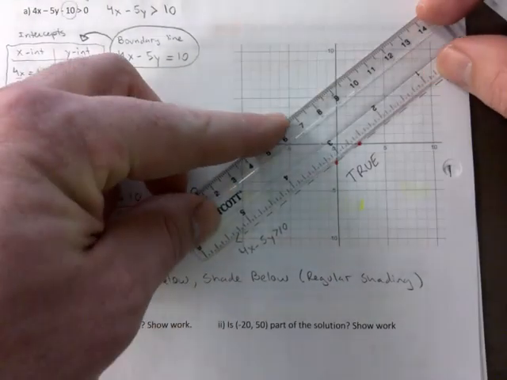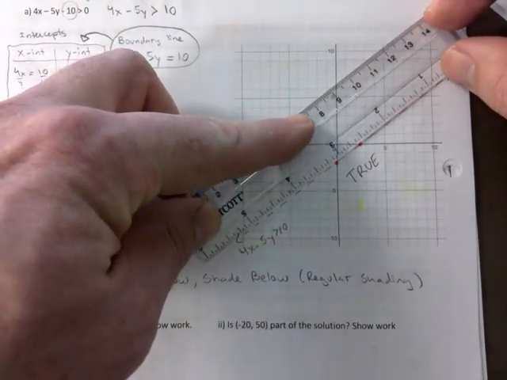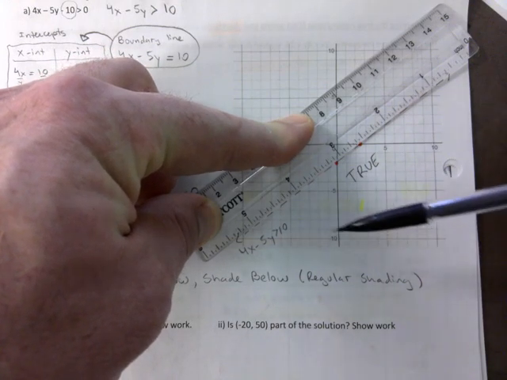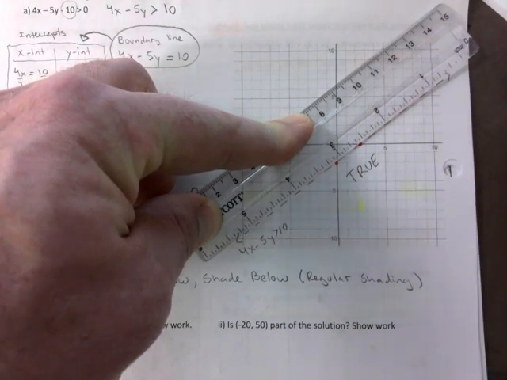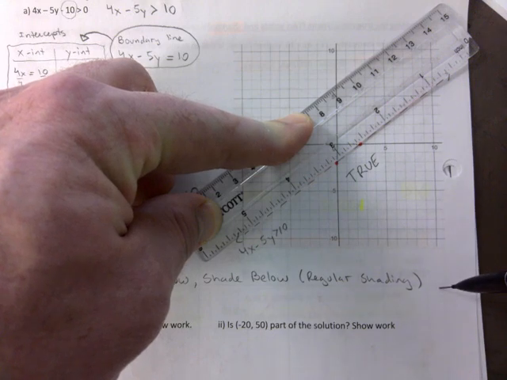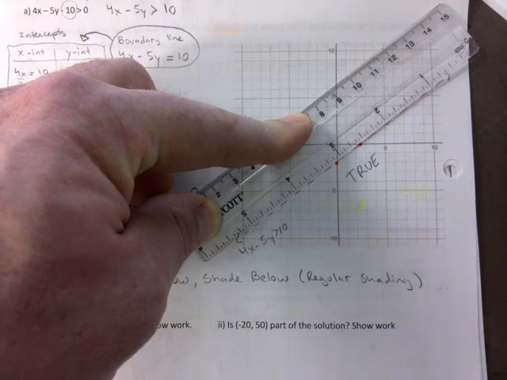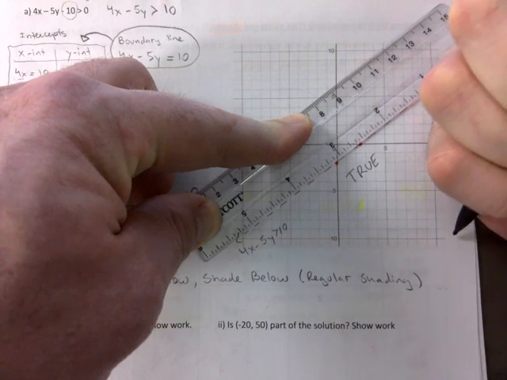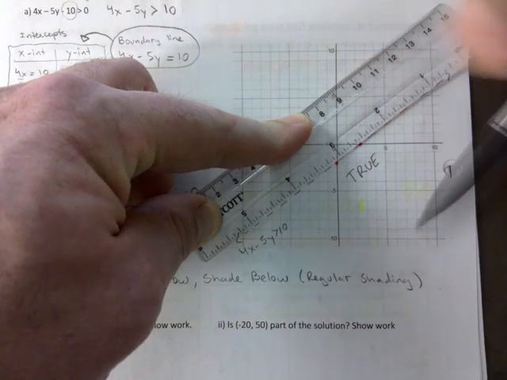So grab your ruler. And here's what I'm talking about. I have the equation, I have all of that stuff. You can shade over it. Just make sure you're shading so much that I can't see what's behind it. Come on, pencil. Cooperate. There.